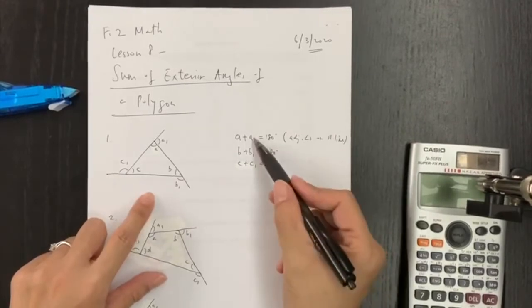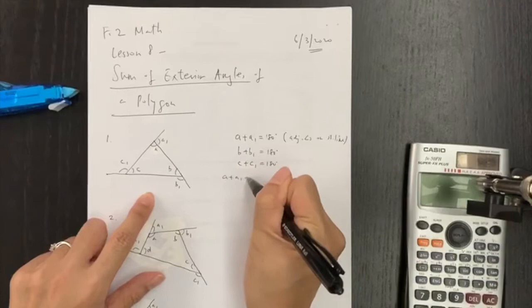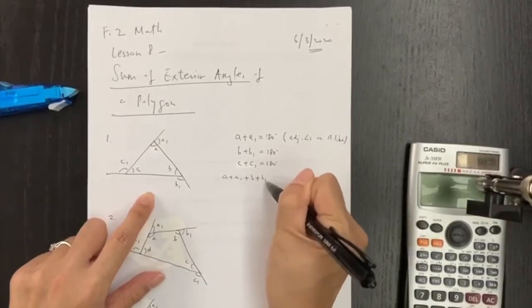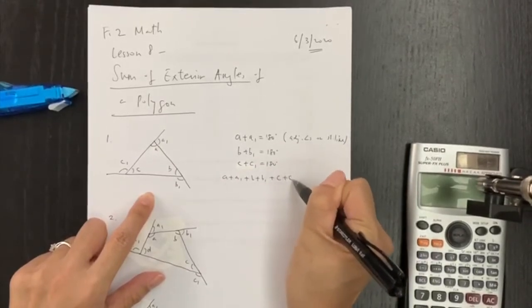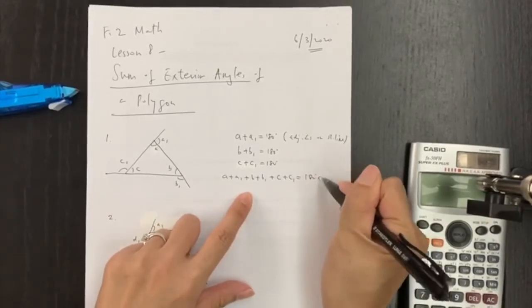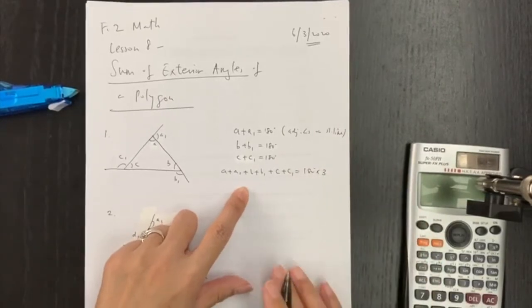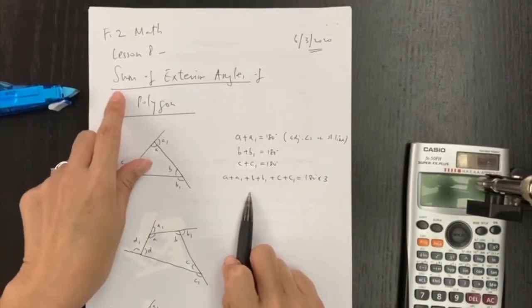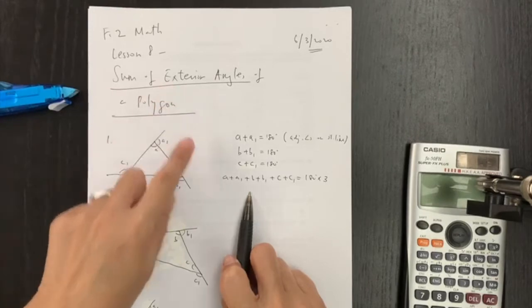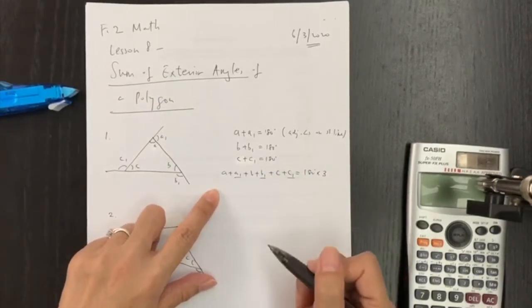So therefore, if we link them all up, A plus A1 plus B plus B1 plus C plus C1 will be equal to 180 times, how many 180s here? We have 3. Since in this chapter we focus on the sum of exterior angles, we make A1, B1, C1 our subject.